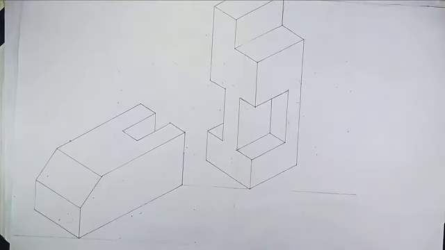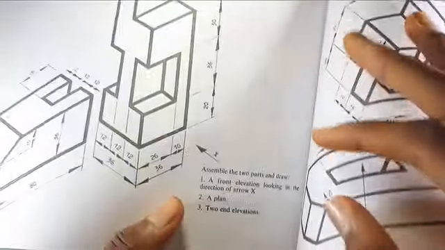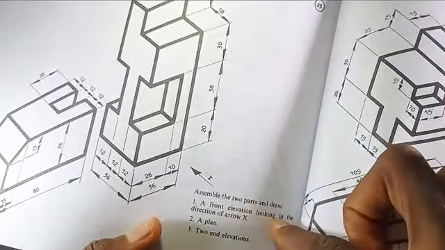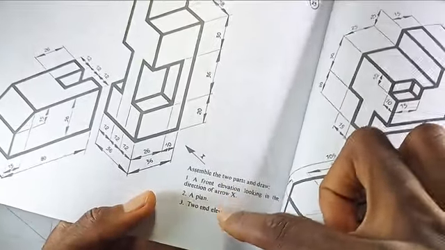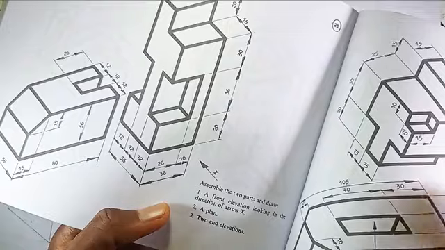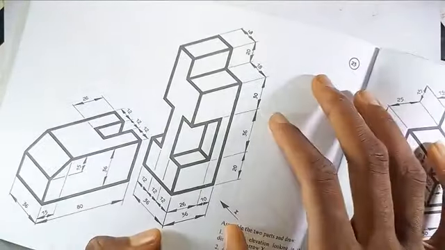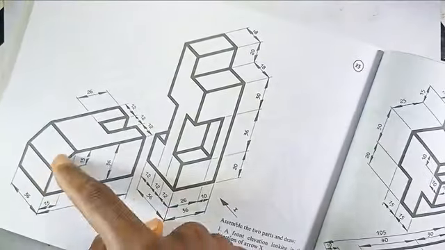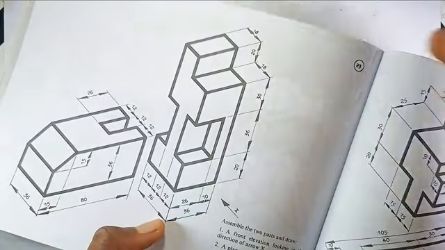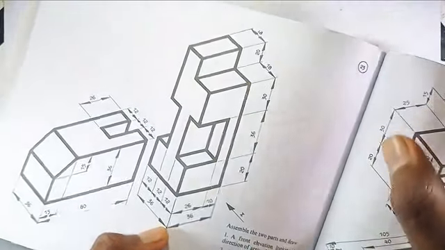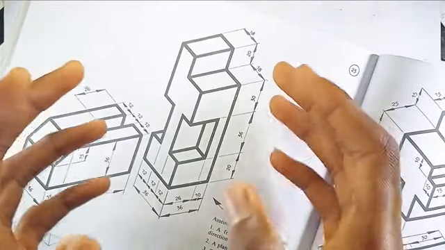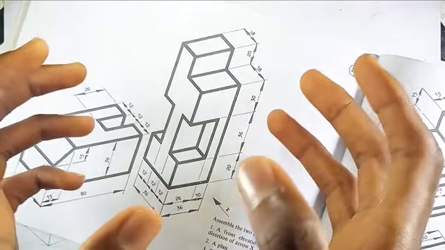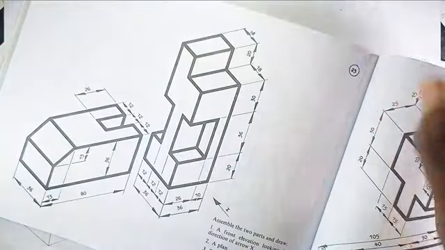We also learned that we have to draw the elevations of these two blocks that we assemble. So we have to draw the front elevation, the plan, and the two end elevations. And we also said that we will section the block the way we want to, because the section line is not being indicated. We will section it ourselves. That's also trying to understand the sectioning itself in a better way.